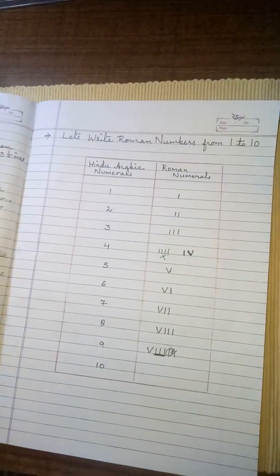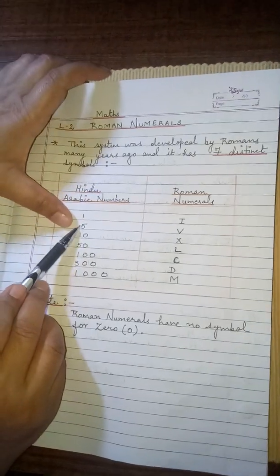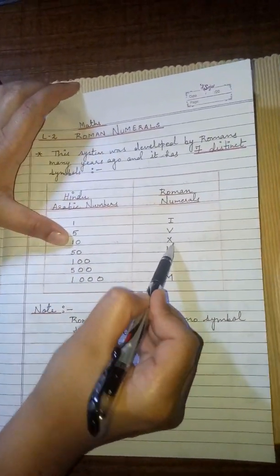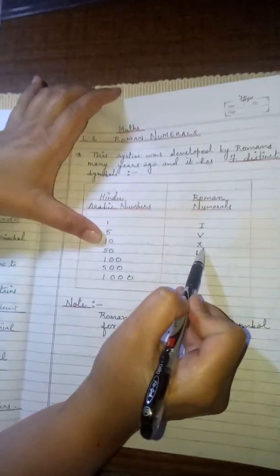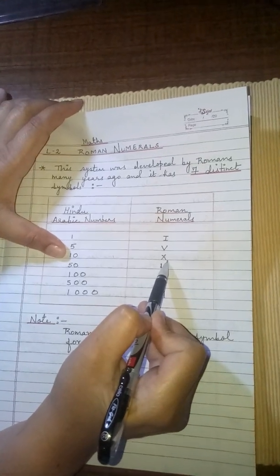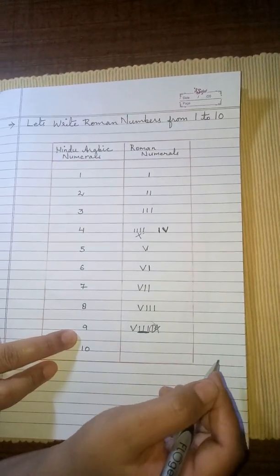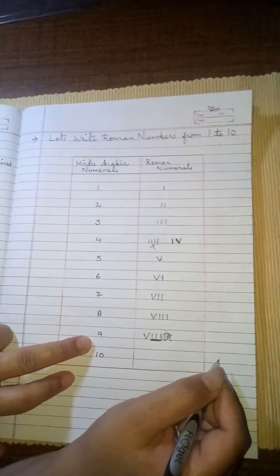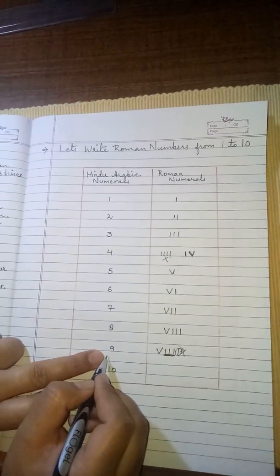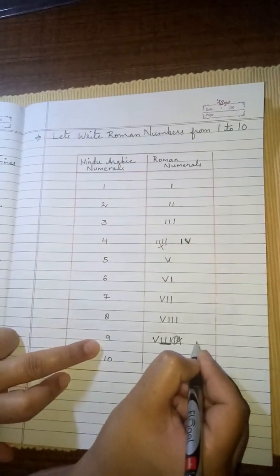Now after 5, which symbol do you have? 10. 10 is represented as X in the Roman form. So we have to write 9, which is 10 minus 1. So how will I do it?